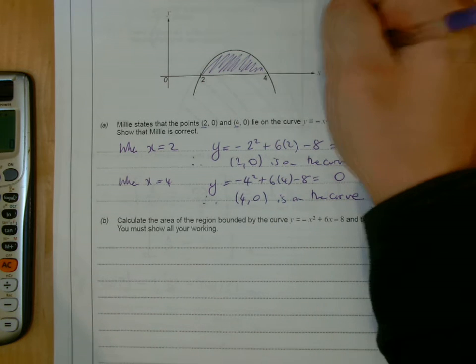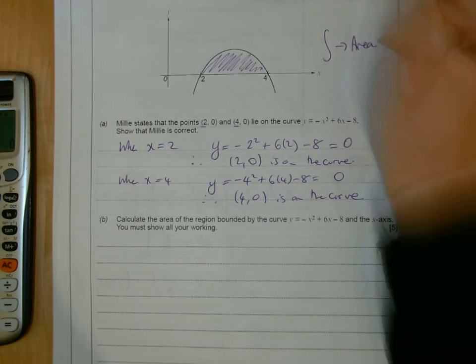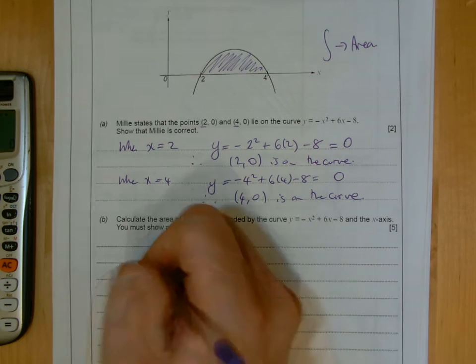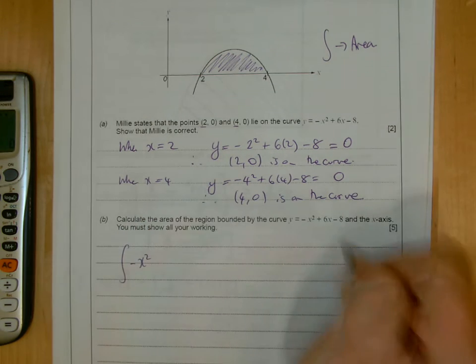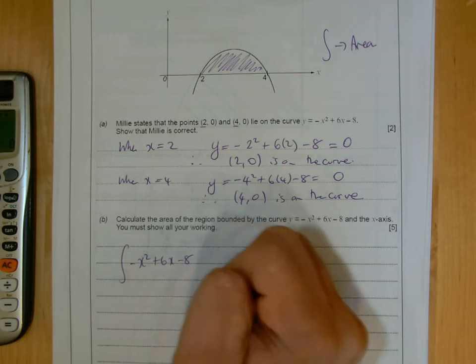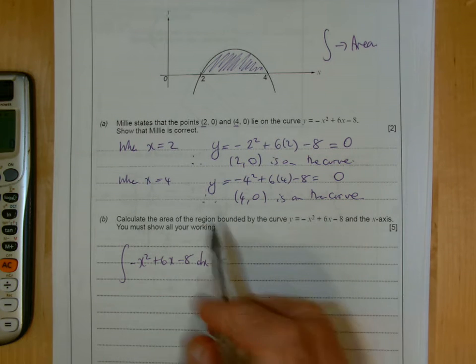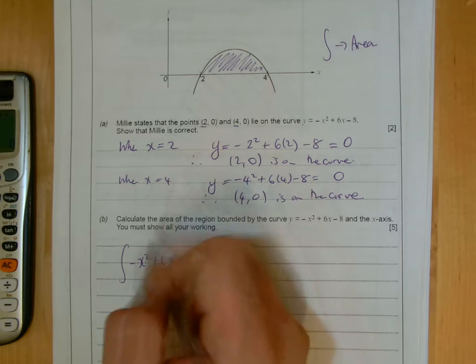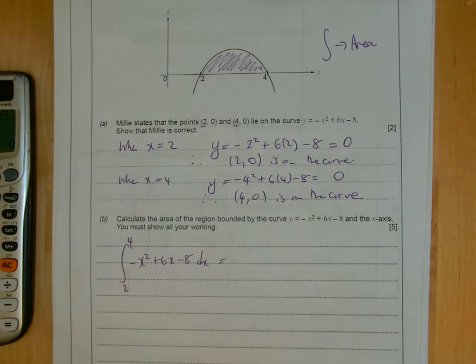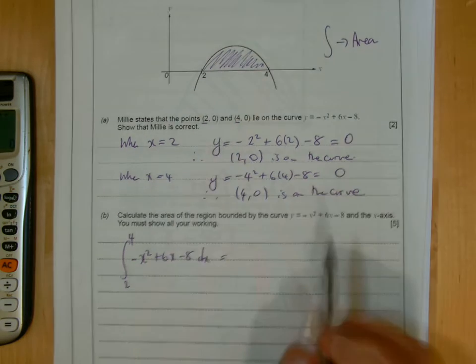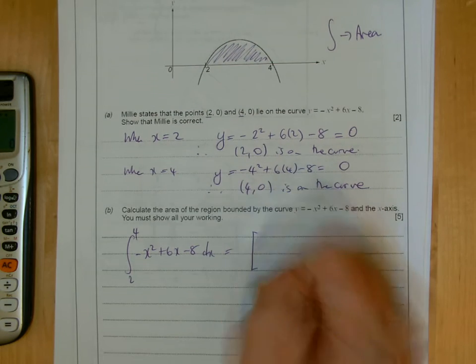And remember, to get the area, we need to integrate. So we're going to integrate this, minus x squared plus 6x minus 8 dx, but to get the area we want a numerical answer, so it's actually going to be between these numbers here, 2 and 4. That's the lower limit, that's the upper limit. So let's integrate.